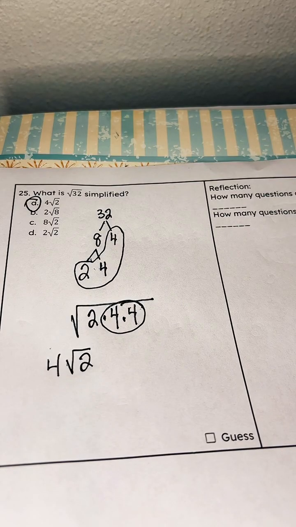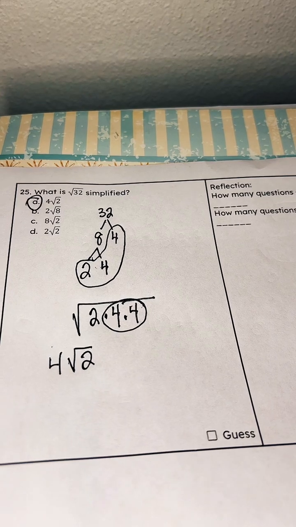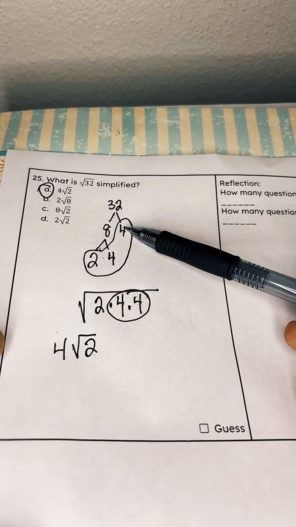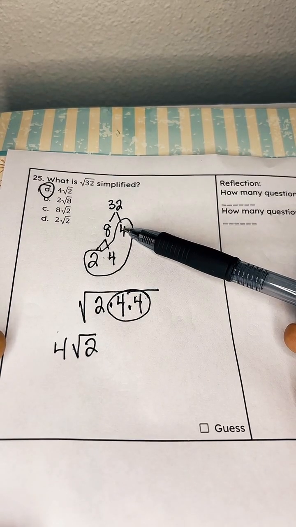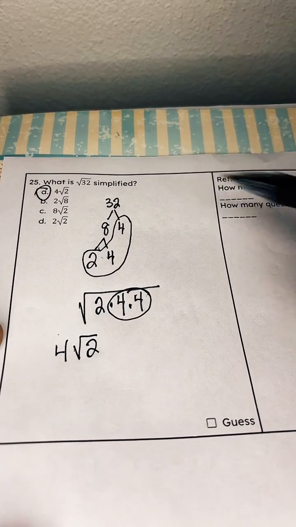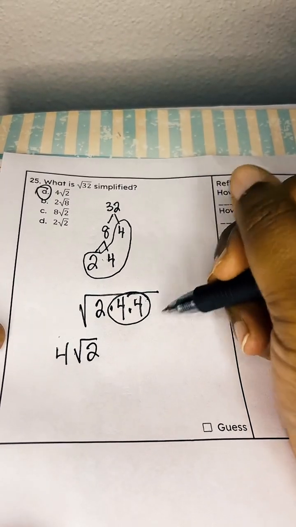I don't remember breaking down my 4. I didn't break down my 4. Oh, good. Oh, you did it? No, you didn't have to break down your 4 because you have 4 and 4 here. Wait, what do you mean, Vicky? Did you just do all 2s?